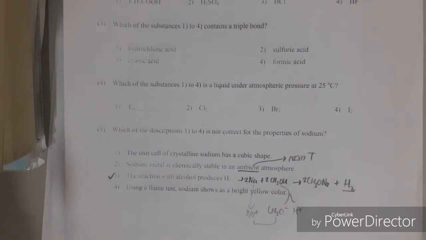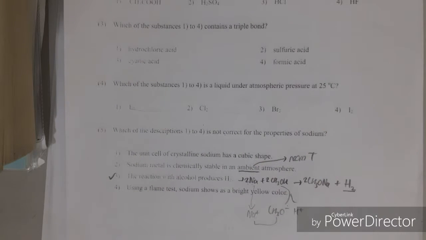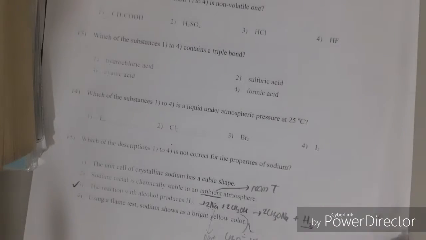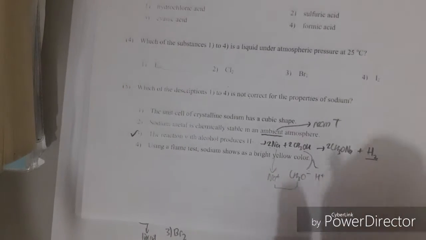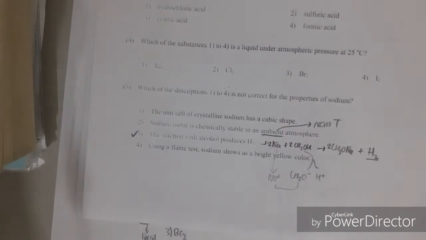And number 4, using a flame test, sodium shows a bright yellow color. If we didn't know how sodium reacts when it is flaming, we can look at the other options. Look at number 2. Sodium metal is chemically stable in an ambient atmosphere.